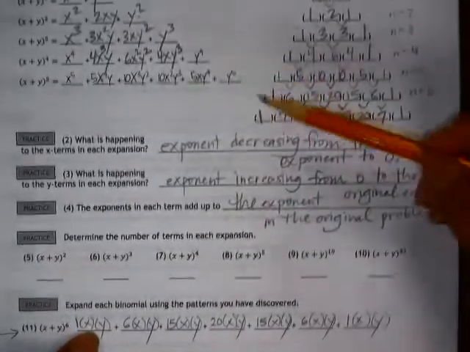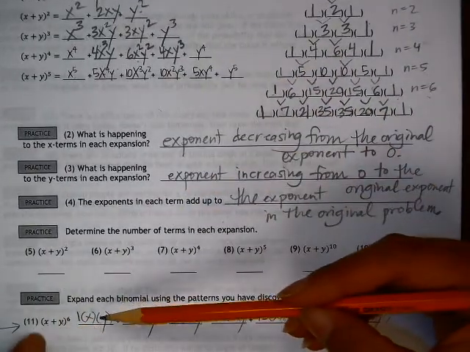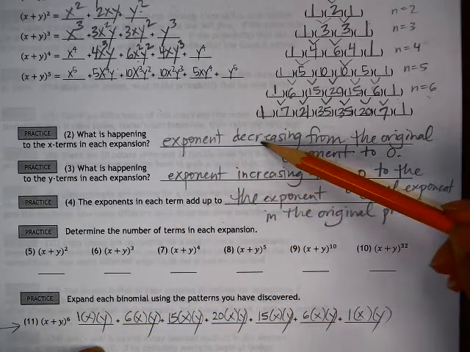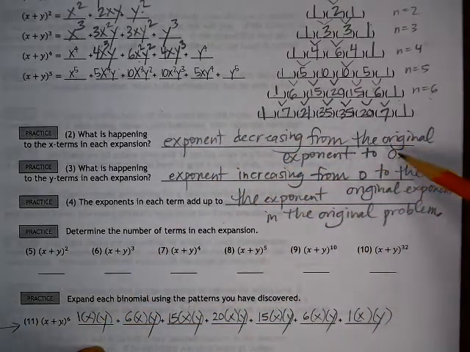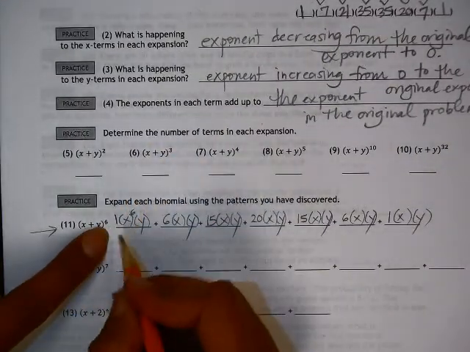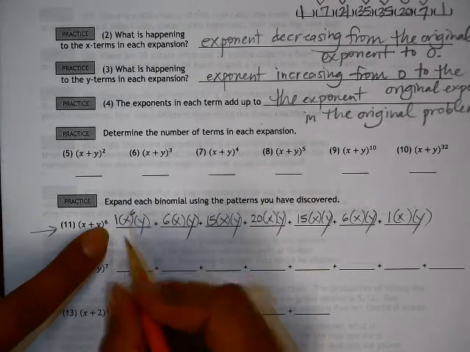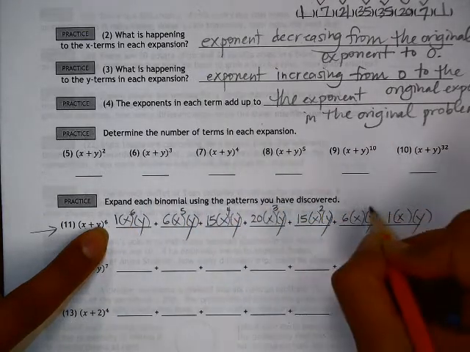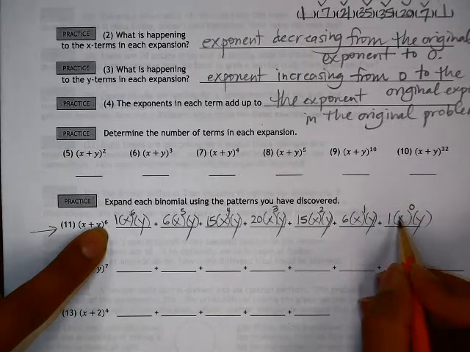For the first term, in this case an x, the exponent is going to decrease from the original exponent to 0. So we start with the original exponent, which is a 6, and for the x's I'm going to decrease that: 6, 5, 4, 3, 2, 1, all the way to 0 for the last term.